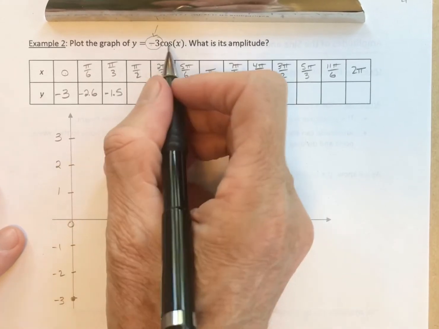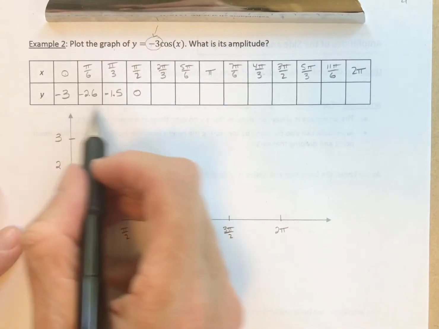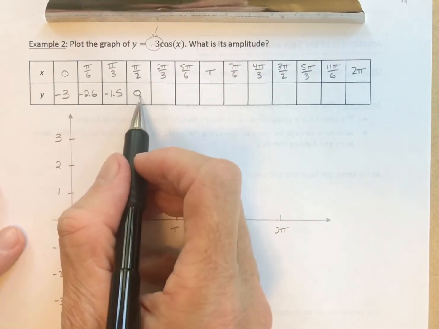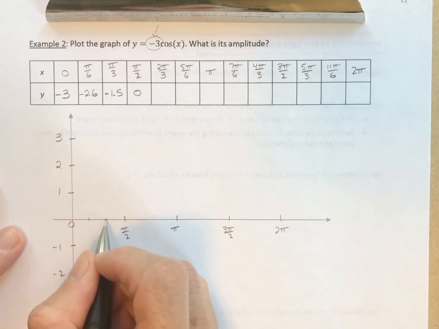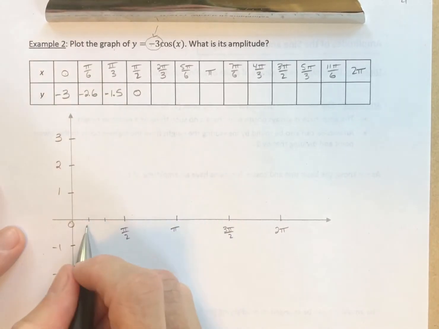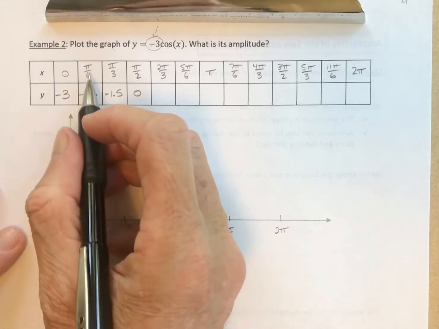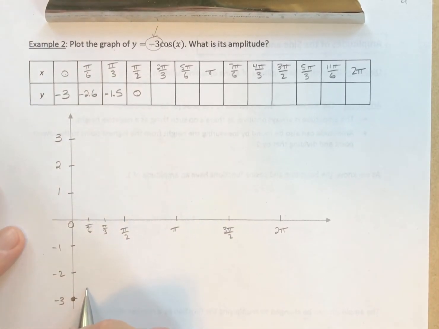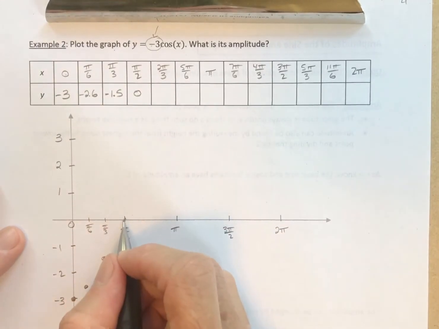The cosine of pi over 2 is 0. -3 times 0 is 0. So going from 0 to the first quarter circle, let's put in our marks for pi over 6 and pi over 3. And pi over 6 is -2.6, ballpark here. Pi over 3 is -1.5, ballpark here. Pi over 2, of course, is 0.